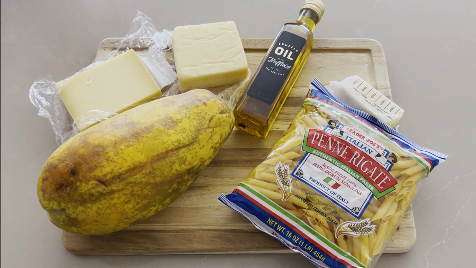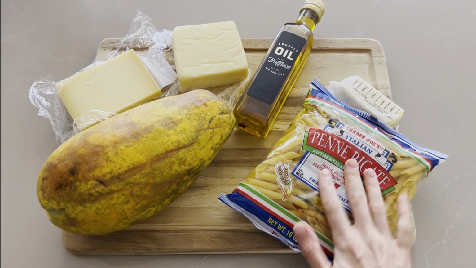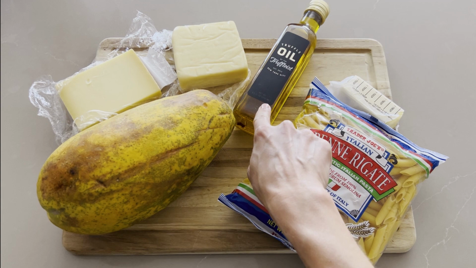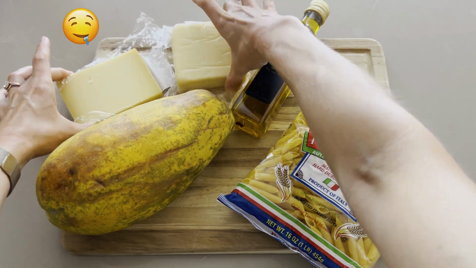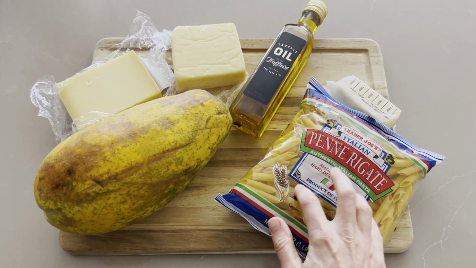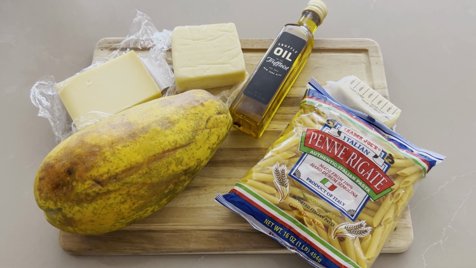So I have all of my ingredients. I have my papaya, I have my pasta, I have my truffle oil, I have my butter, and I have my delicious cheeses. The first thing I'm going to start with is the pasta, since it's going to take about 10 minutes to boil. And while the pasta is boiling, I'm going to shred my cheese.